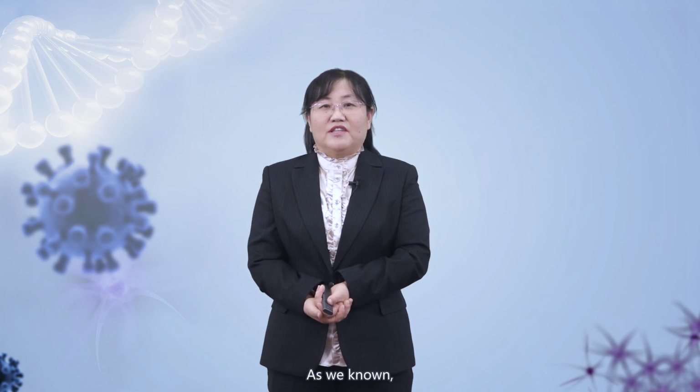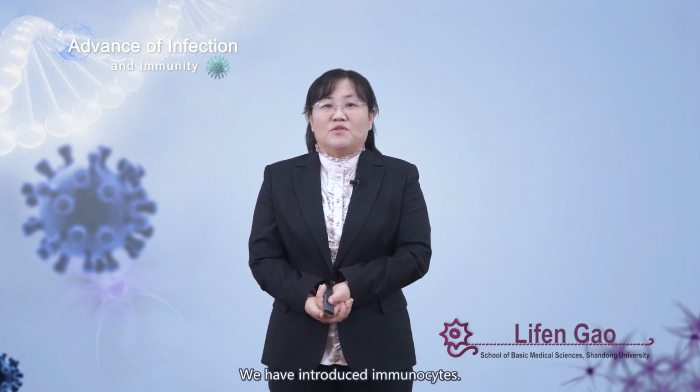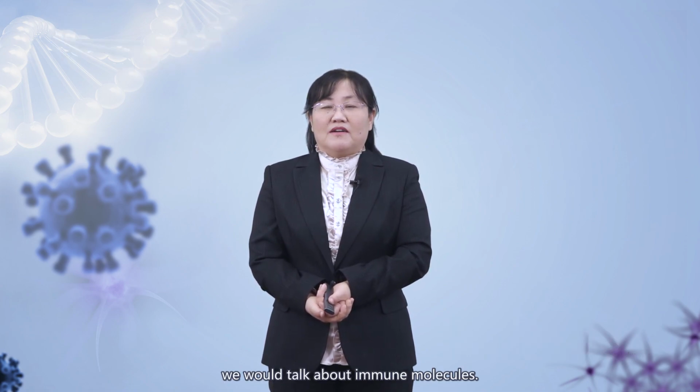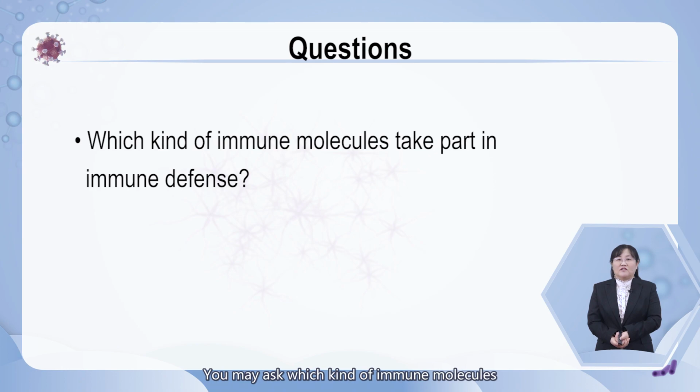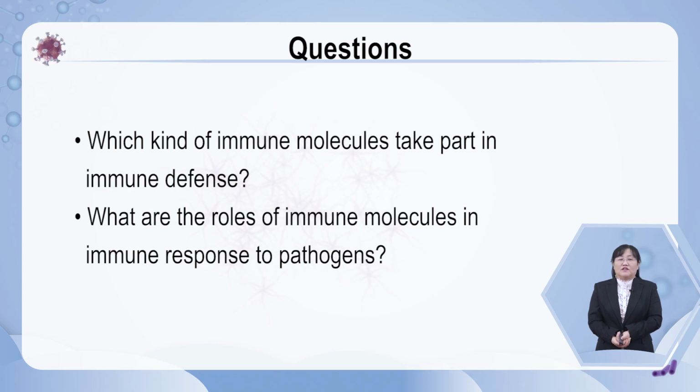Hello everyone. As we know, the immune system is composed of immune organs, immunocytes, and immune molecules. We have introduced immunocytes. In the following two sections, we will talk about immune molecules. You may ask, which kind of immune molecules take part in immune defense? What are the roles of immune molecules in the immune response to pathogens? To make these questions clear, we are going to briefly introduce antibody, complement, cytokine, and MHC.